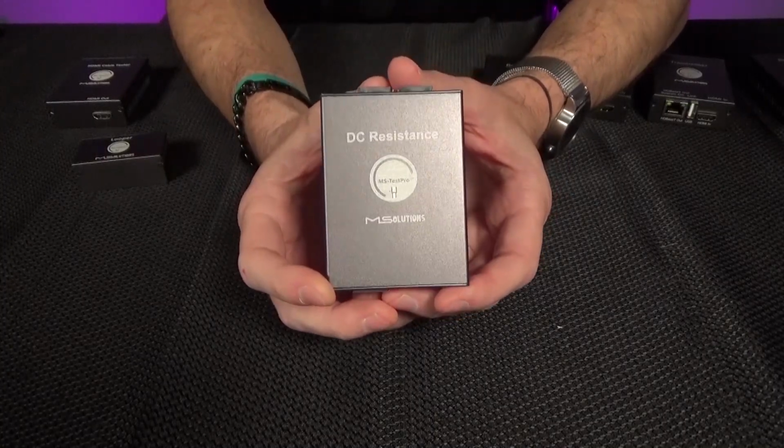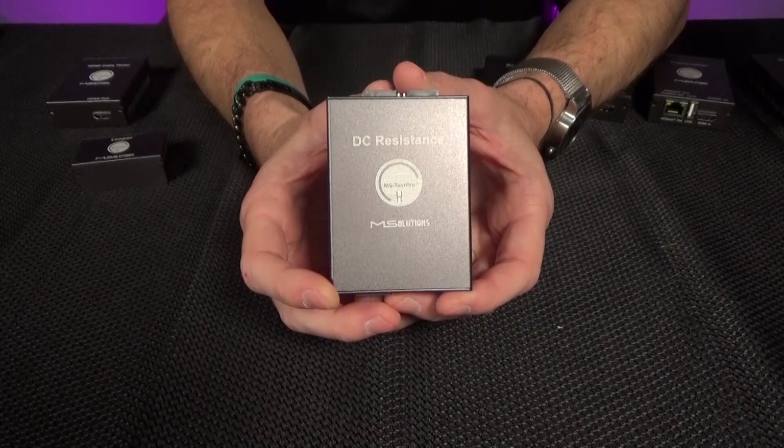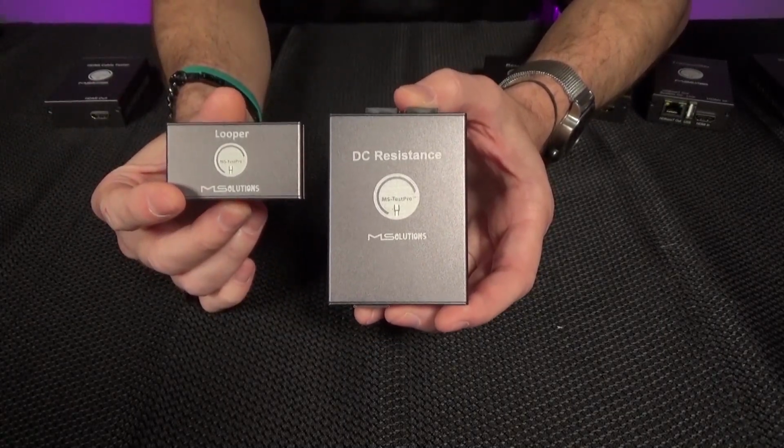Next is the optional DC resistance module, which will allow you to test the resistance between each pair inside the cable and for the cable itself. This is designed to work in conjunction with the looper module.